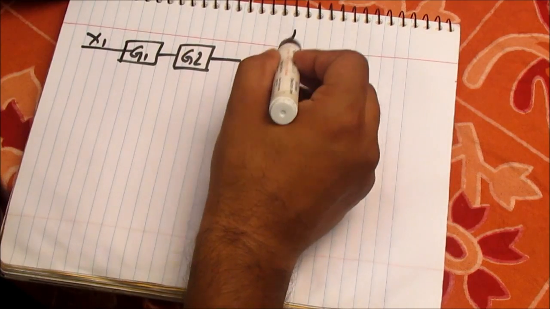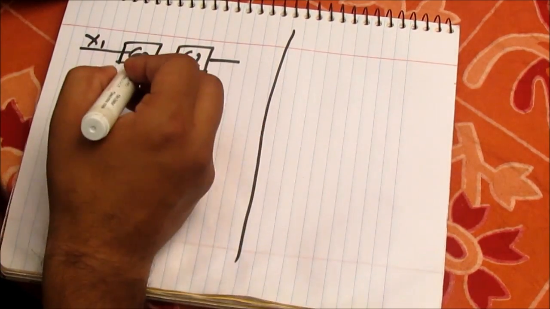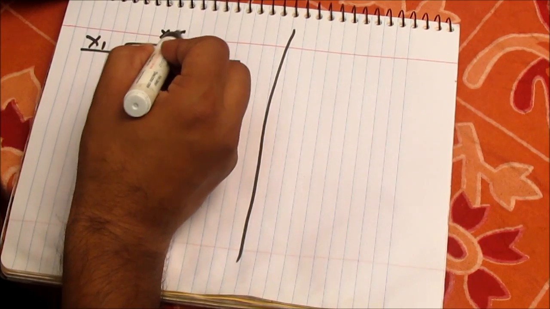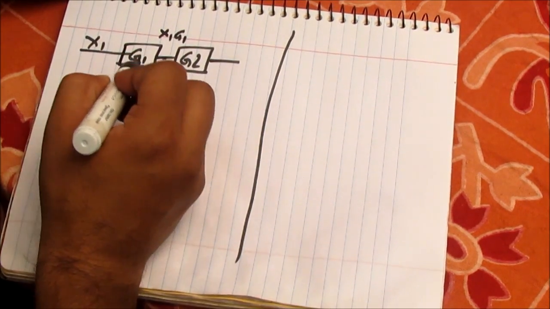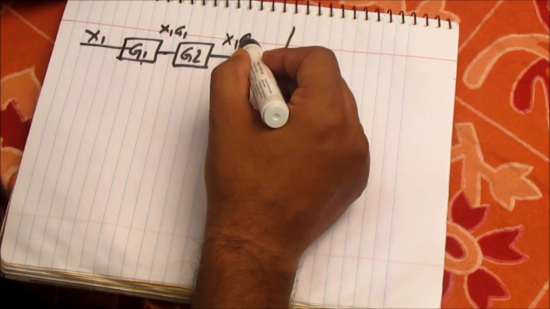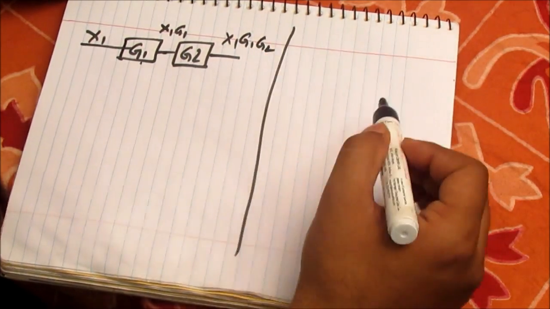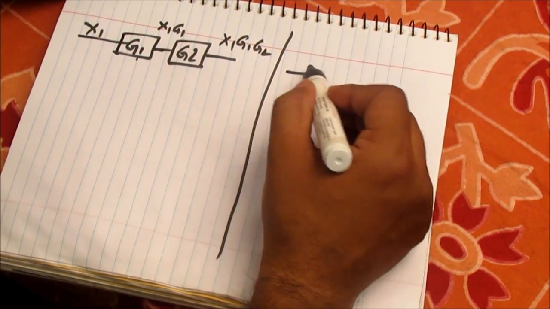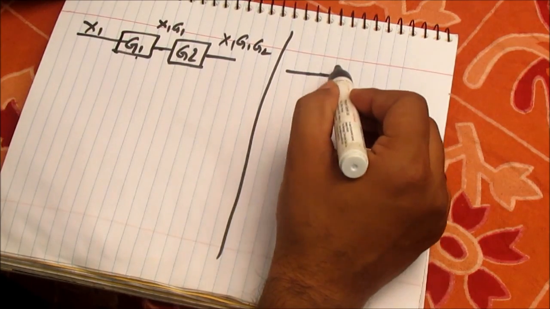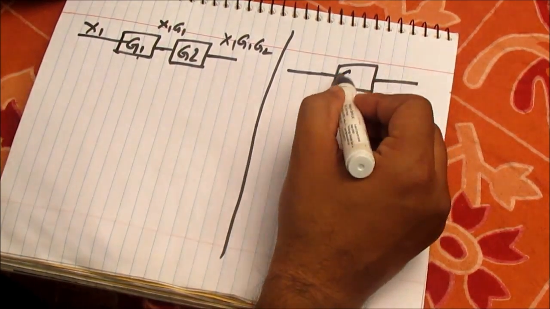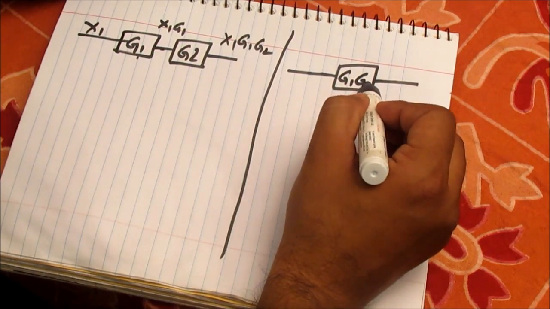and here at this point this value is x1 G1 after multiplying it by G1, and here after multiplying it by G2, it becomes x1 G1 G2. This block can be described by this equivalent diagram with a single block which has gain of G1 G2.